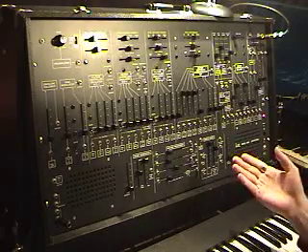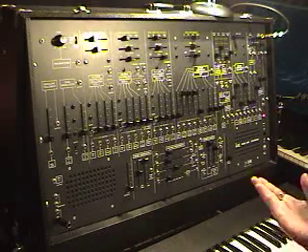Anyhow, it's a very rich sounding filter, especially due to what can be done with it.